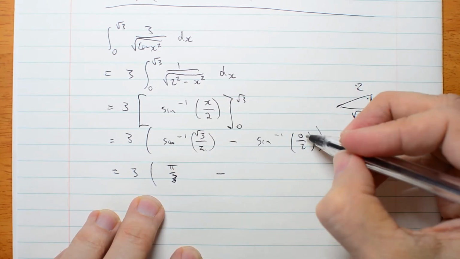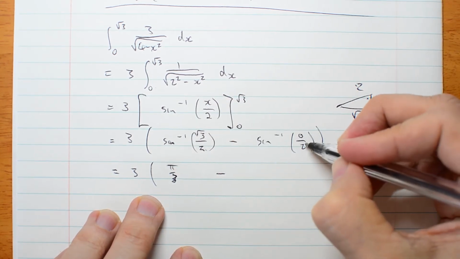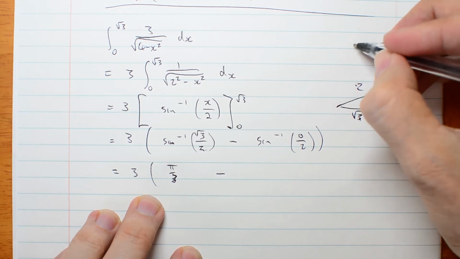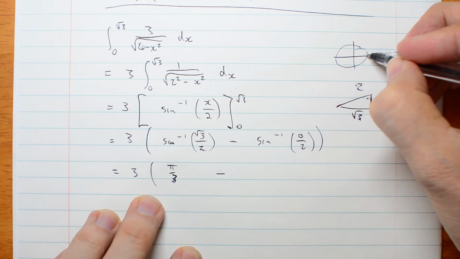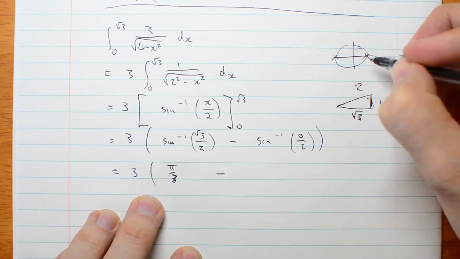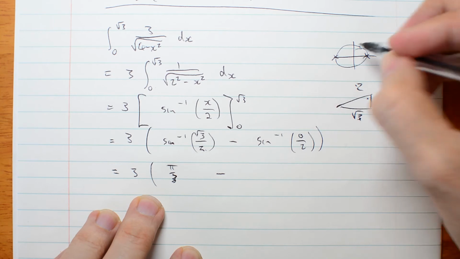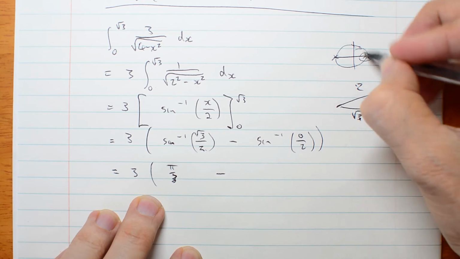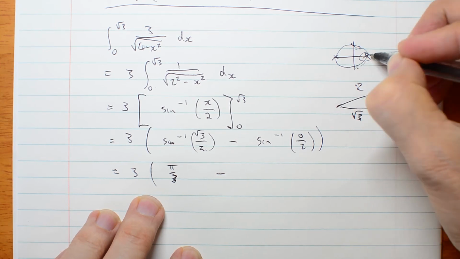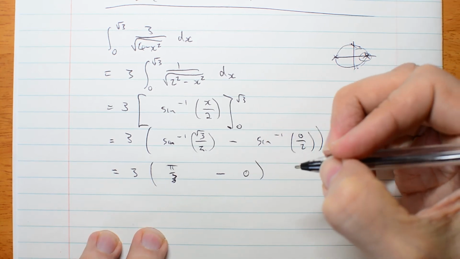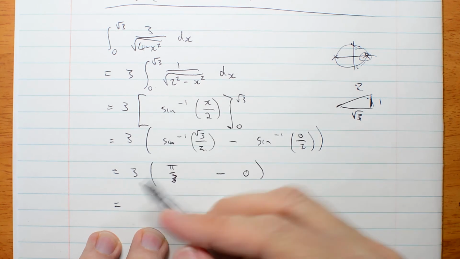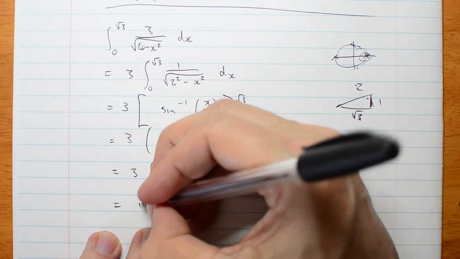minus. Now where is sine 0? Well, in its circle, sine is the y-coordinate. It's 0 here or here. But if I'm looking at arc sine, I'm only looking at this one, because arc sine is always in this section. So it must be 0. So I've got 3 lots of pi on 3, which is just pi.